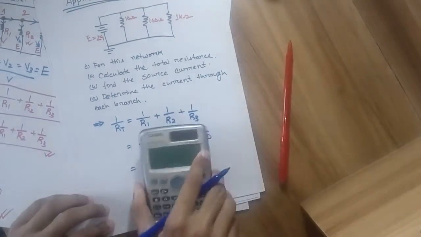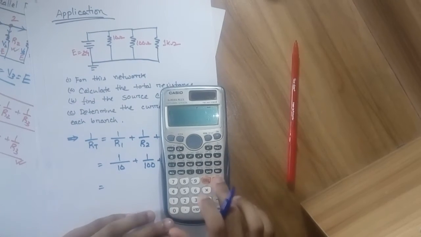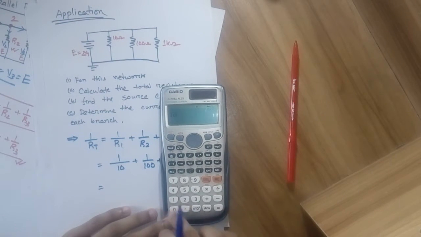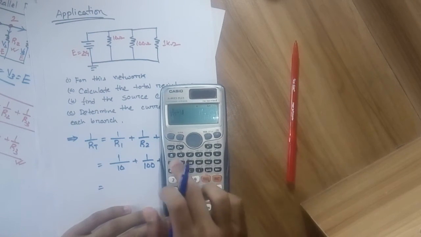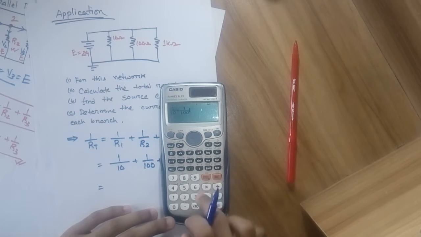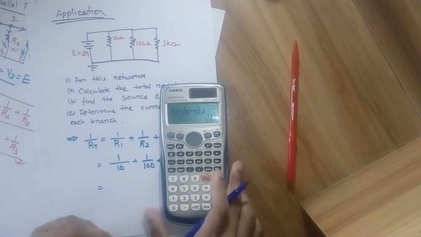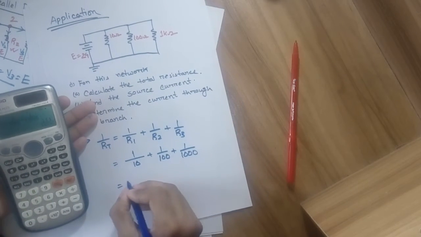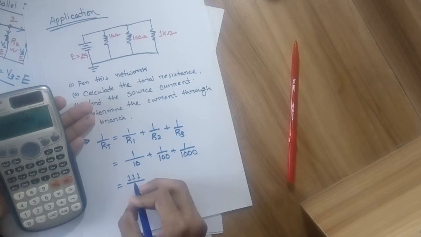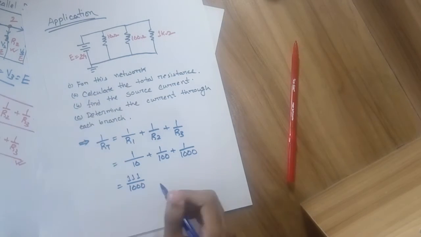So let's put these values in the calculator. That's too easy. 1 over 10 plus 1 over 100 plus 1 over 1000.